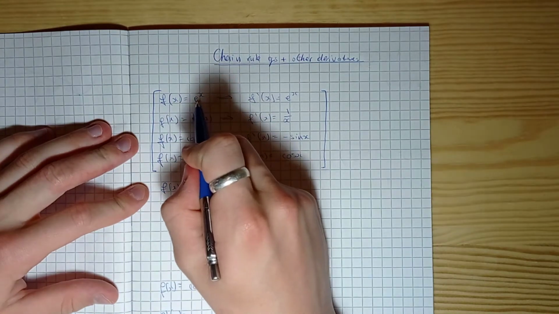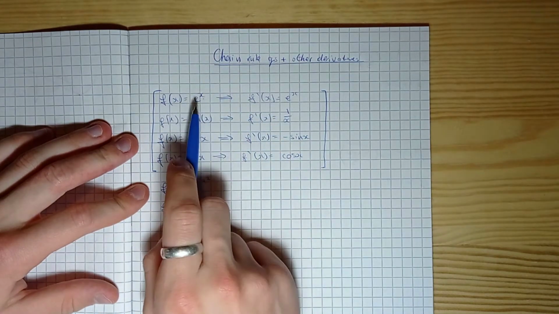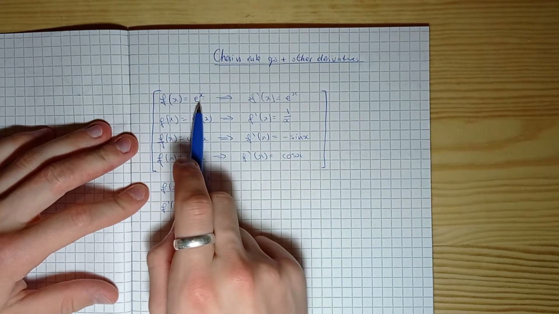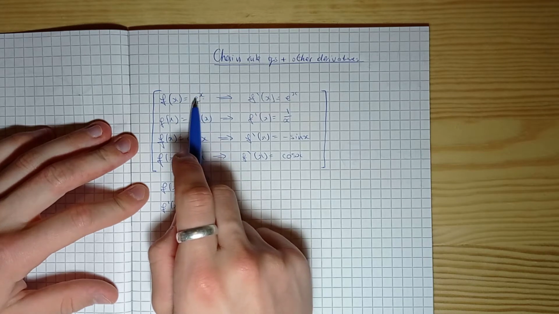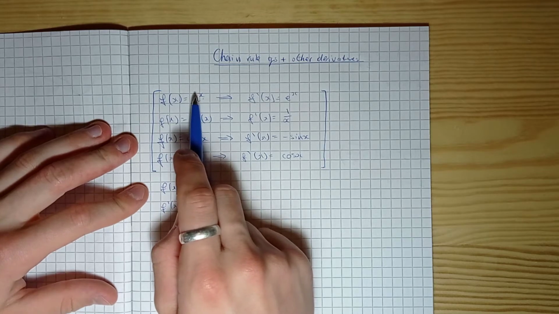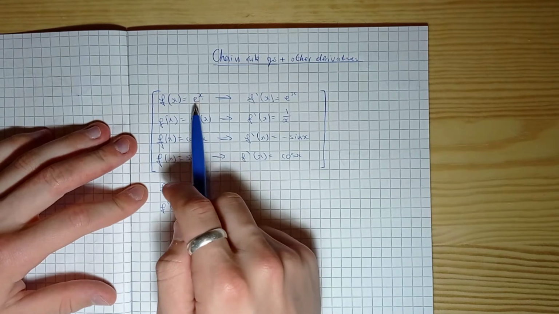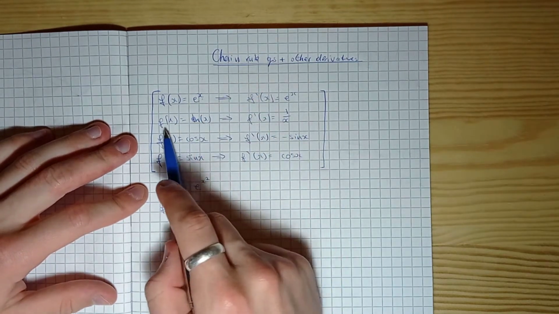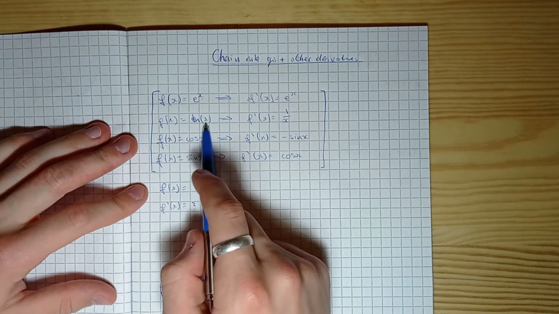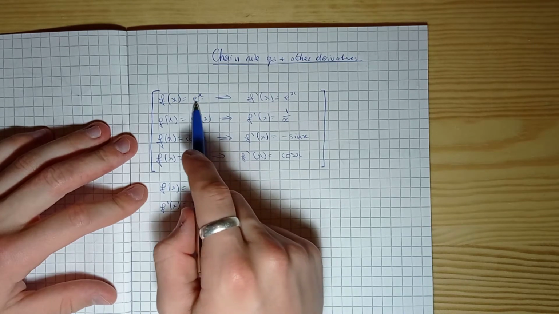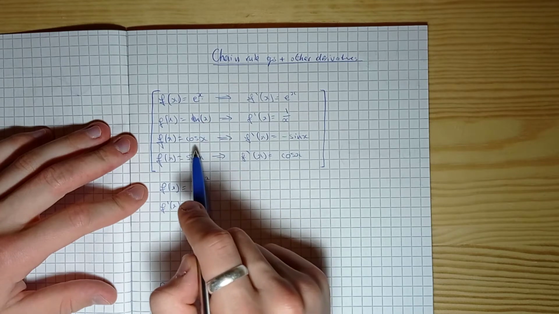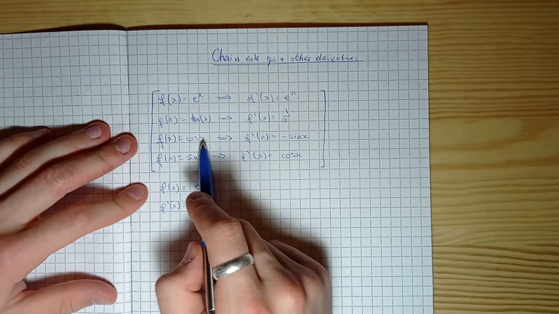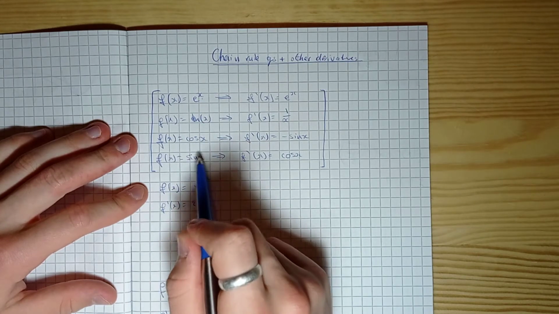We've got e to the x, which is a very common function. This is the exponential function. And e is just a number. If you don't know, e is a number, I think 2.718. It's an irrational number raised to the power x. Next, we have the natural log of x, which is just a logarithm with base e. We have cosine of x, which is a trig function, and we have sine of x, which is another trig function.